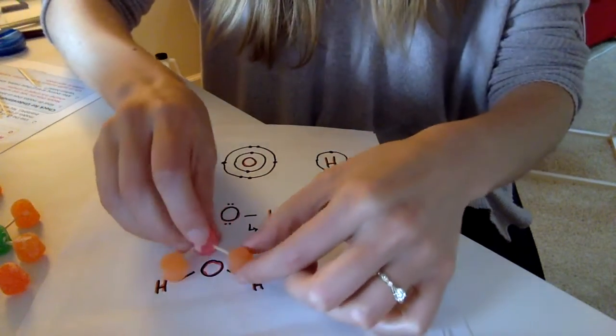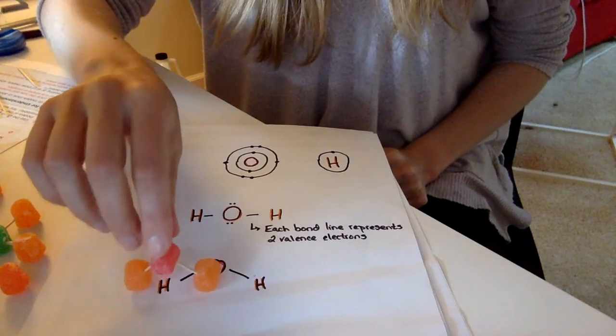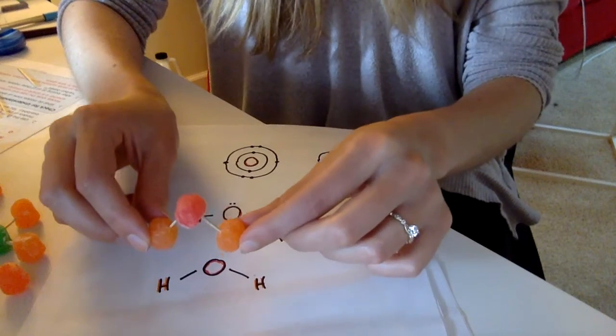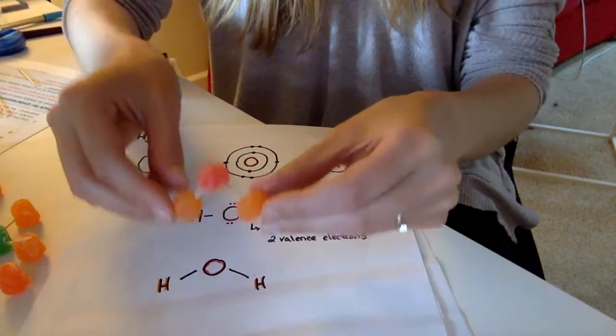And just like that, I have a representation of H2O, a water molecule. So now you can pause the video and make one of your own, or you can continue watching with me and do these on your own afterwards.